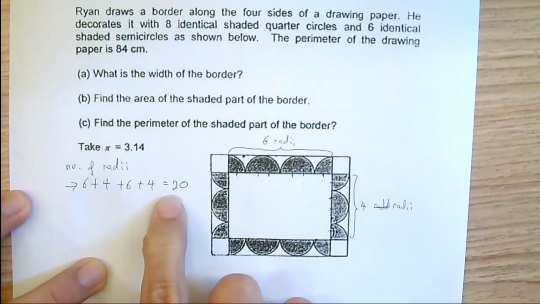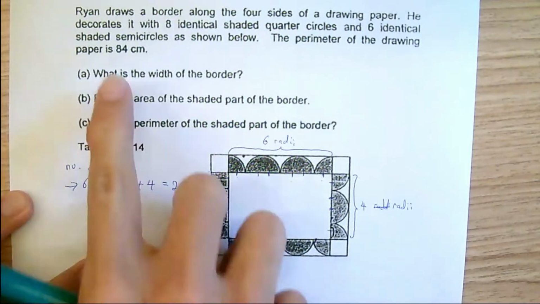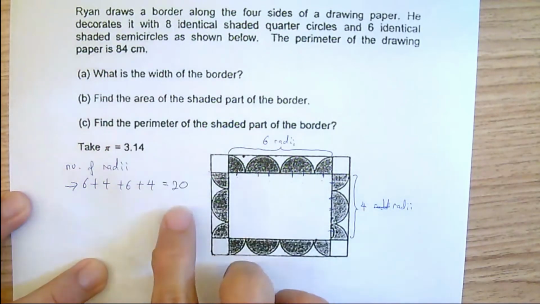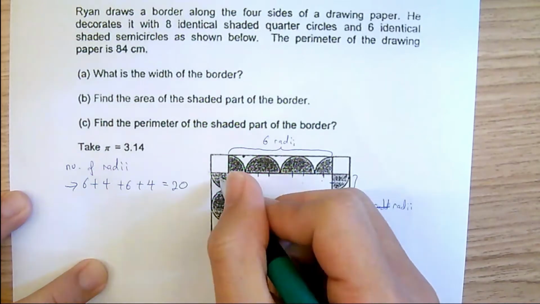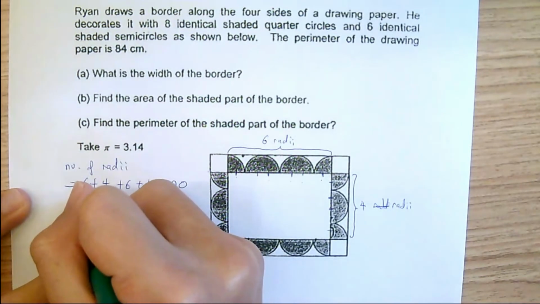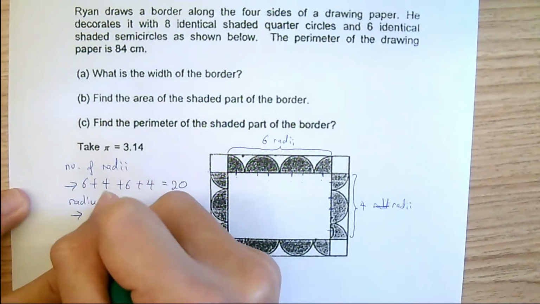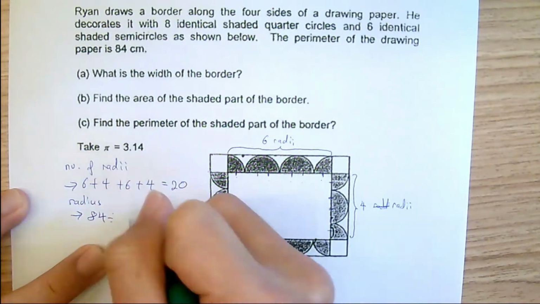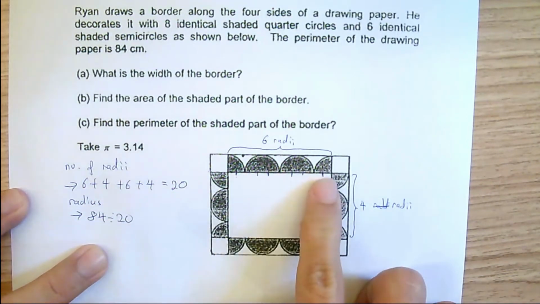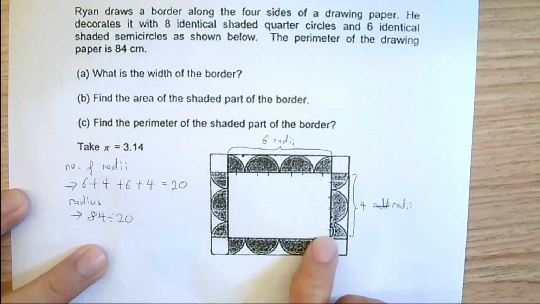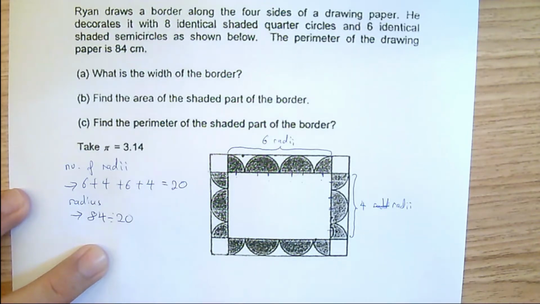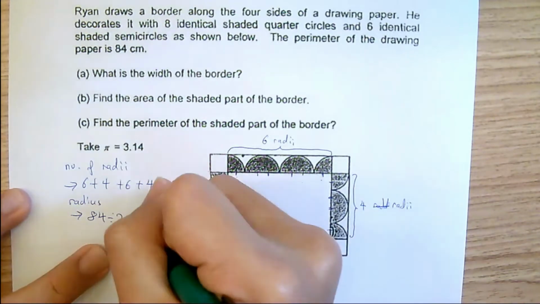And these 20 radii all together add up to become 84. So how to find out one radius? So radius will be equivalent to your 84 divided by 20, because there's 20 altogether, right? So 6 plus 4 plus 6 plus 4, so total will be 20 radii. Oh my god, this radius and radii thing is making me a little bit confused. Okay, so 84 divided by 20, throw that inside a calculator. Yes, let's see what we're gonna get. Cool, we're gonna get 4.2 cm.